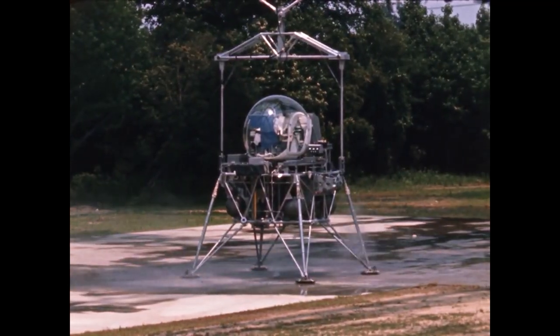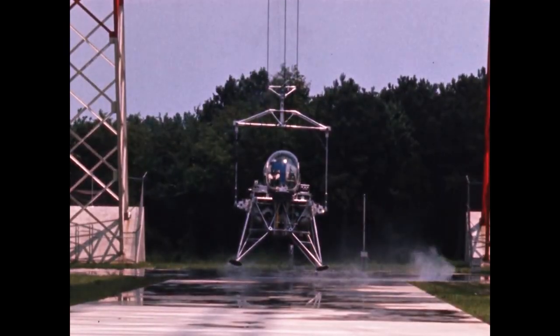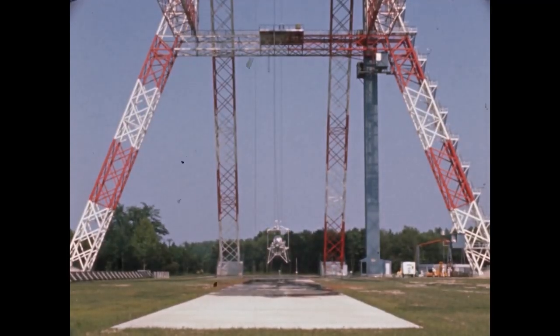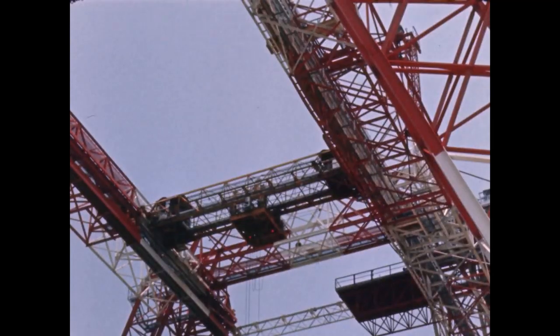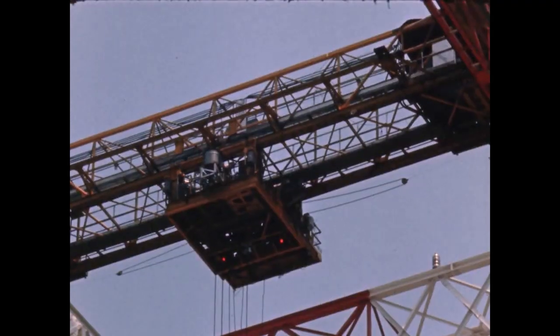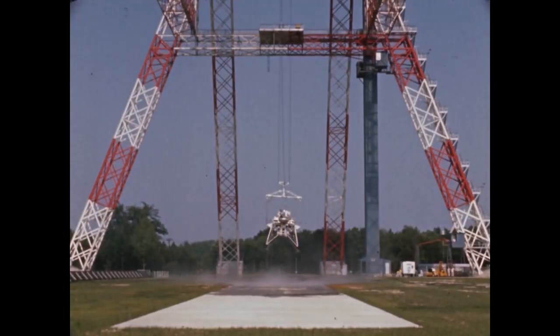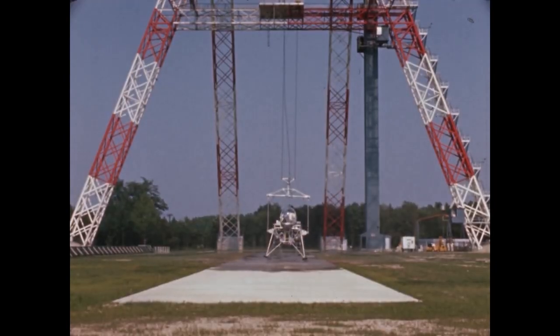The method was to lower the vehicle apparent weight to its lunar equivalent by lifting upward with a vertical cable attached to a traveling bridge crane. A complex electro-hydraulic system kept the crane platform directly over the machine and the cables vertical with an upward force equal to 5/6 of the vehicle weight.